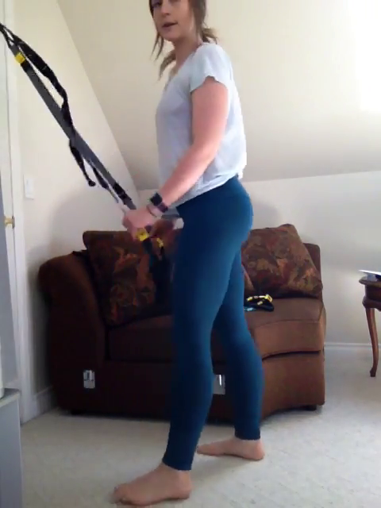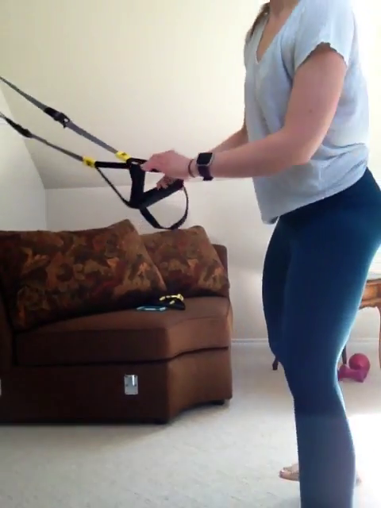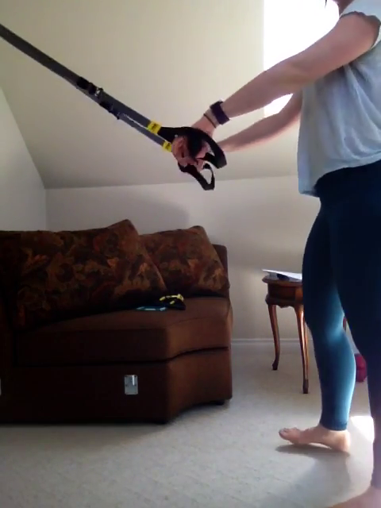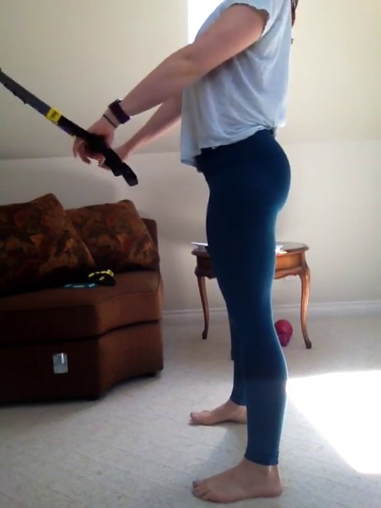Great. Okay, so squat to an upright row. We're going to grab onto your TRX straps. Your palms are facing down. Heavy through the heel, light into the toe. Keep a nice squeeze through your glutes. Shoulder blades down, belly button in.